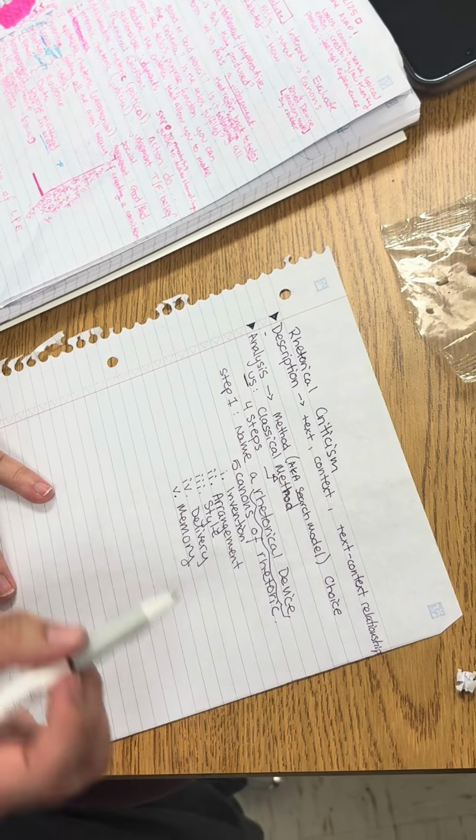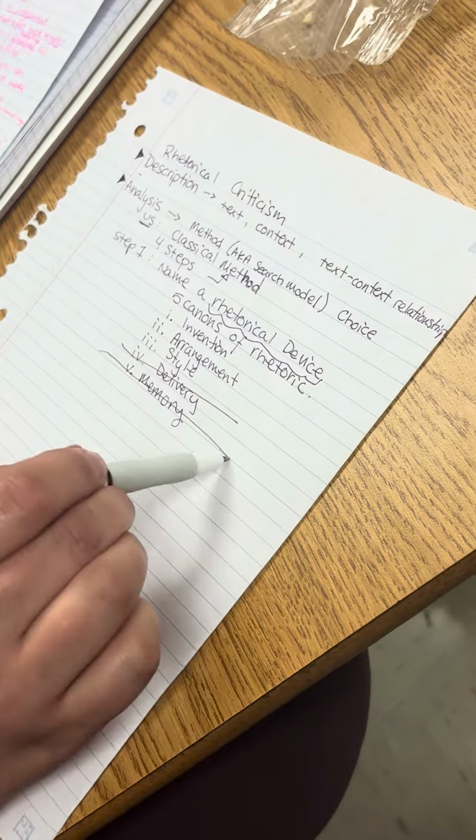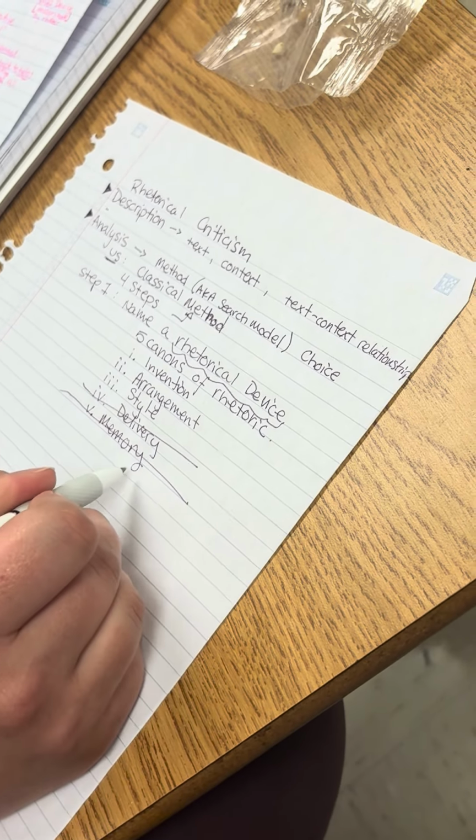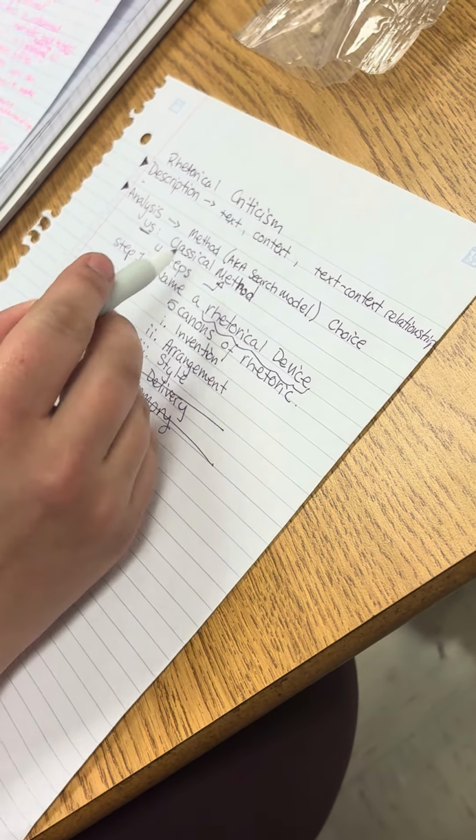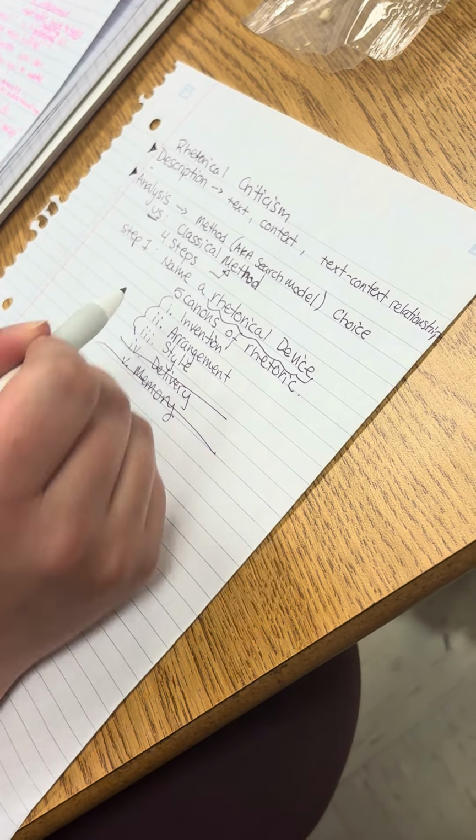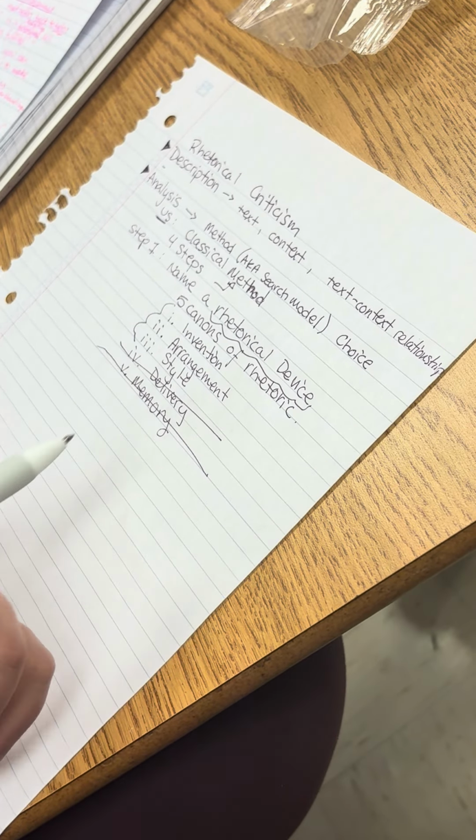Now, he specifically said, don't pay attention to these 2. Don't pick a rhetorical device from one of those. So we want to pick our rhetorical device from one of these 3, okay?